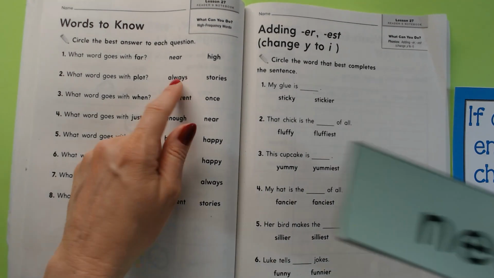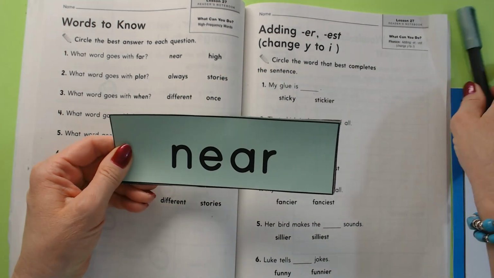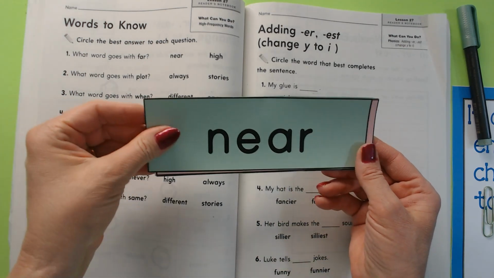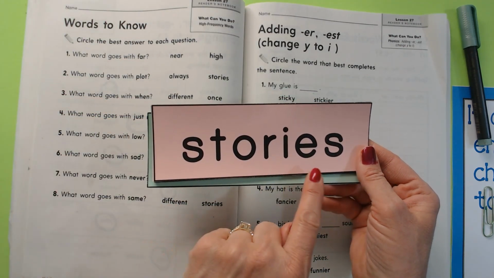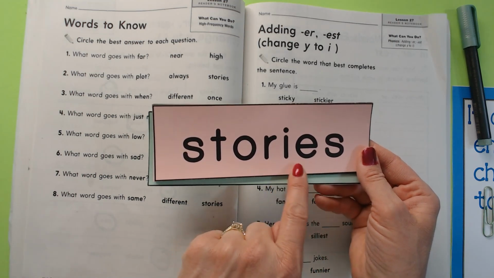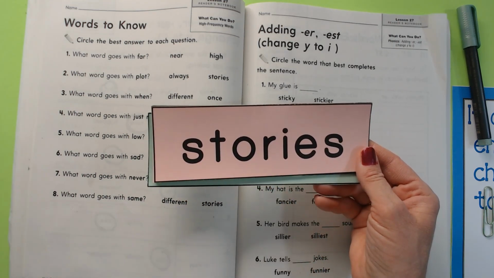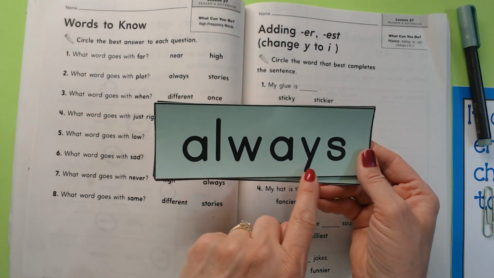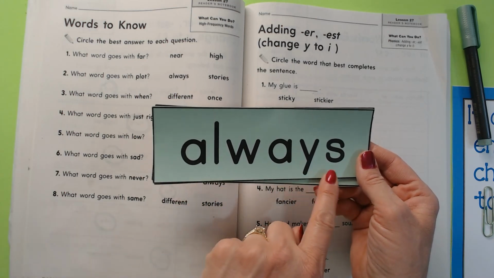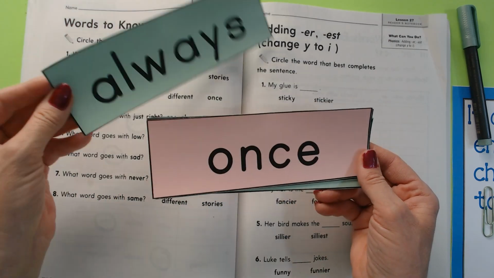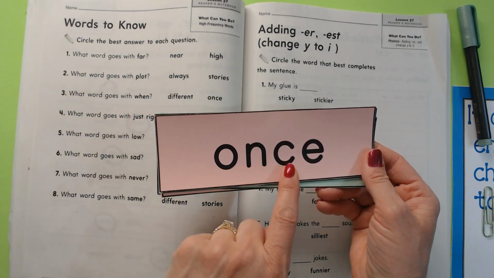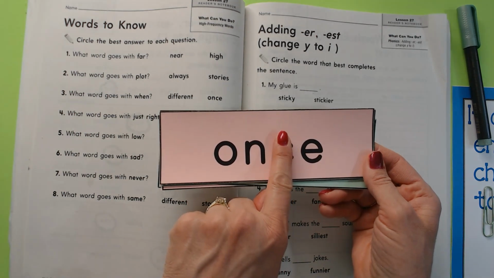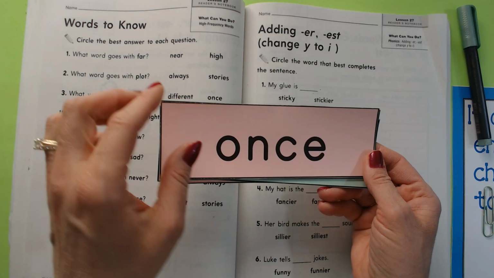We're going to practice our sight words now. Okay, this one says near, stories. That I-E spells the E sound. Stories. We read lots of stories in first grade. Always. I always brush my teeth before I go to bed. Once. So, look at, that says one if I cover that C up. Once, like once upon a time.